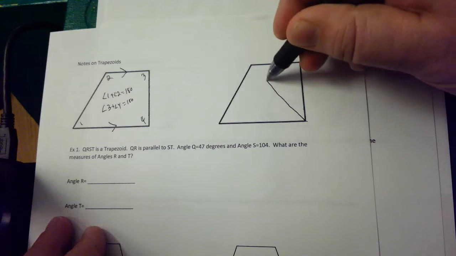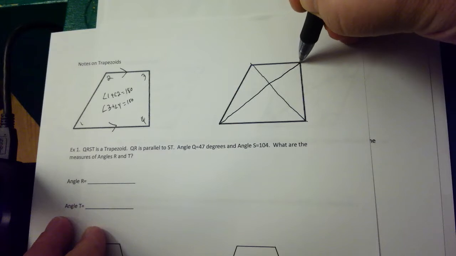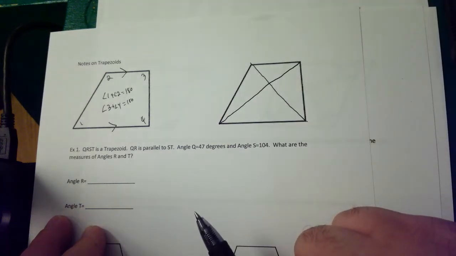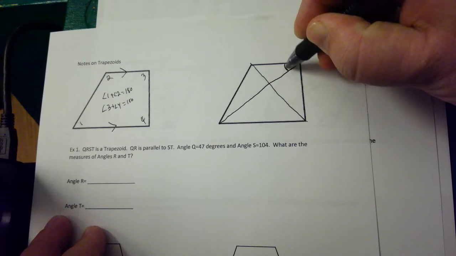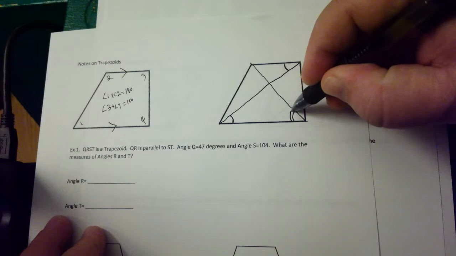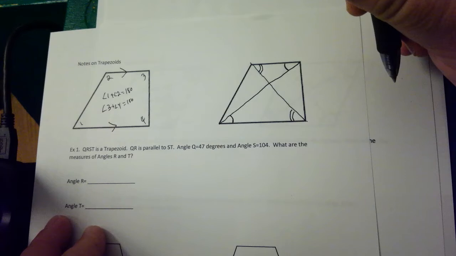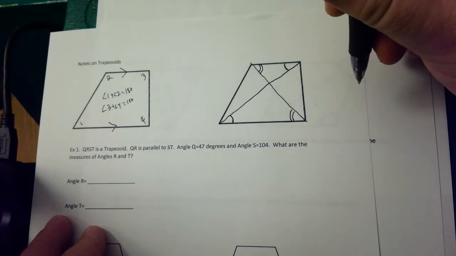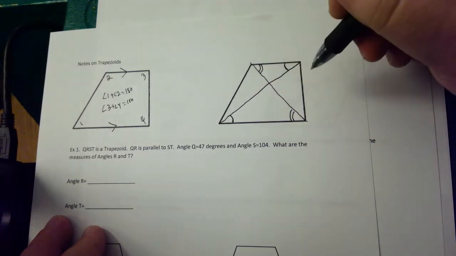Over here with the diagonals, we can draw the diagonals like this. But except for the fact that this angle would be the same as this angle, and this angle has to be the same as this angle, we don't know anything else. These angles have to be the same because they would be alternate interior angles, but that's it.